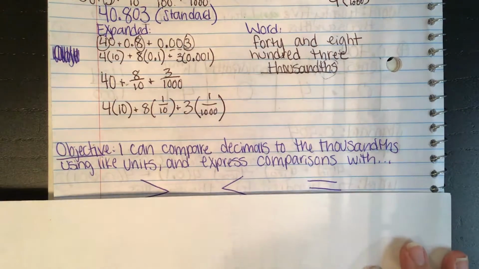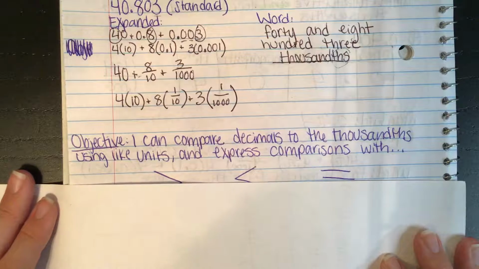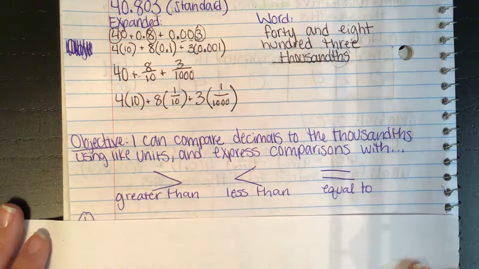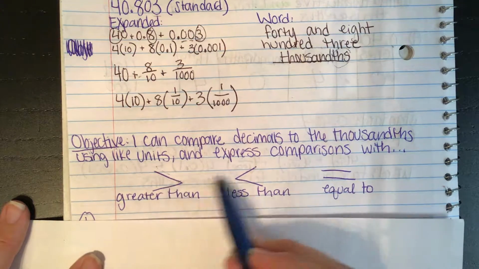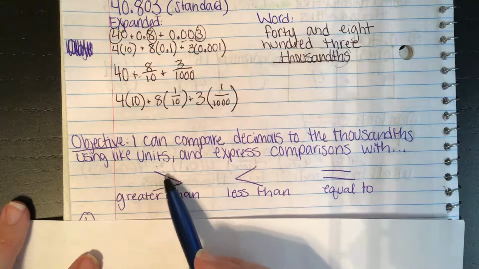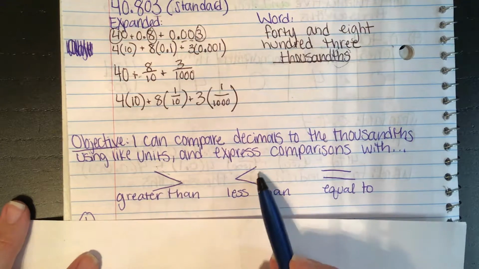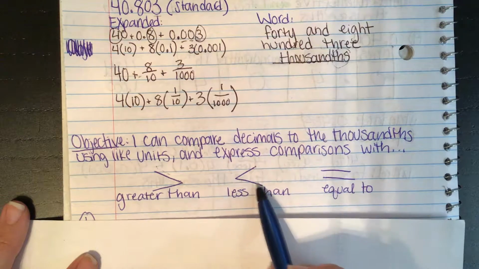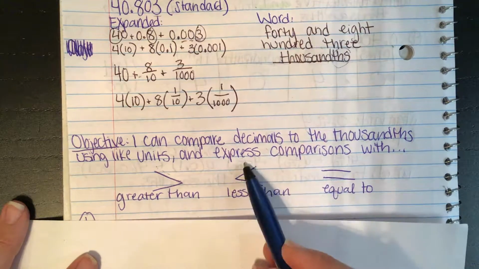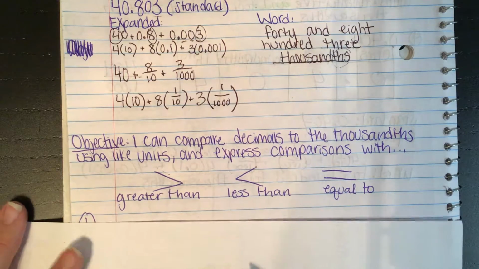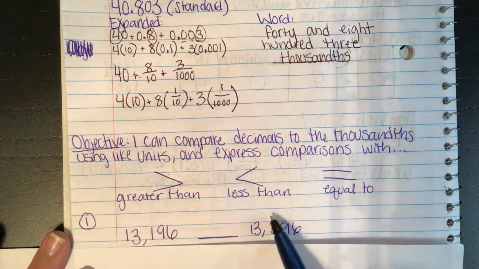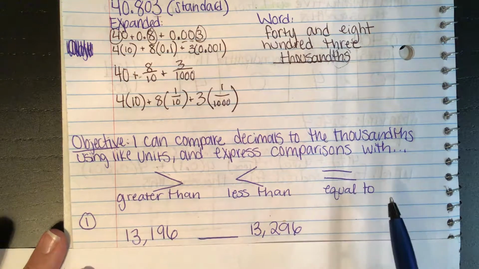Let's write our new objective for today. I can compare decimals to the thousandths using like units and express those comparisons with these symbols. So they look like little Pac-Man or alligators. Hopefully you've seen them before. Greater than, less than, and equal to. You can remember less than because it looks kind of like an L. We're using these symbols to show which number is bigger or has a greater value.